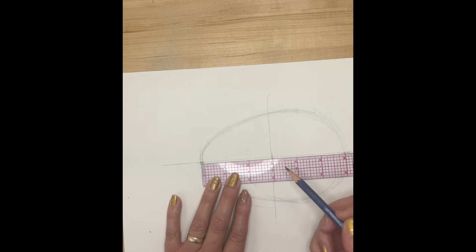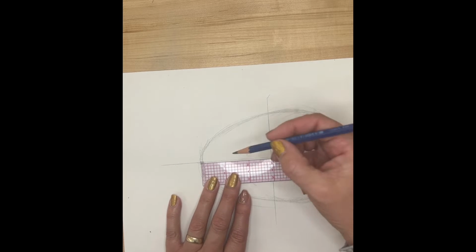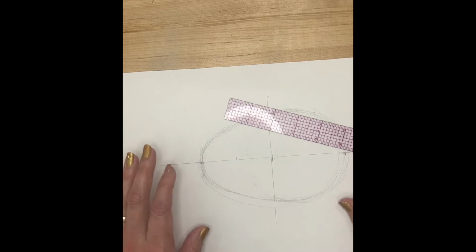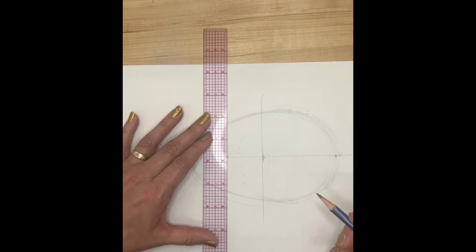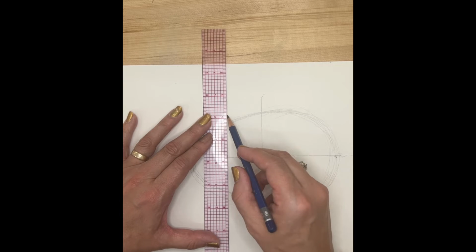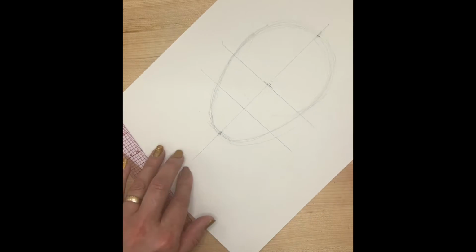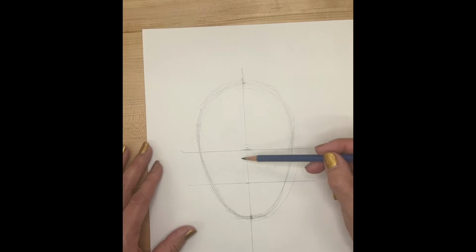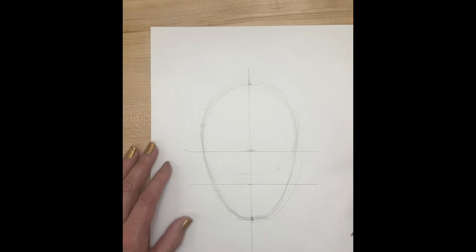So from here to here for me is 3 inches. Half of 3 inches is 1.5 inches. I'm going to make a mark there. And I'm going to draw another straight line. If you're in class right now, you may want to have other people around you check to make sure that this is correct. If you're at home, you may just have a friend check.